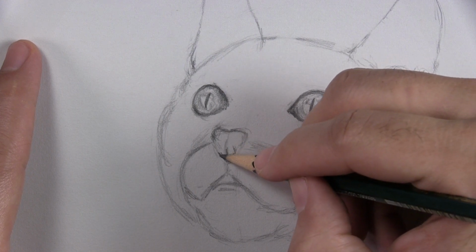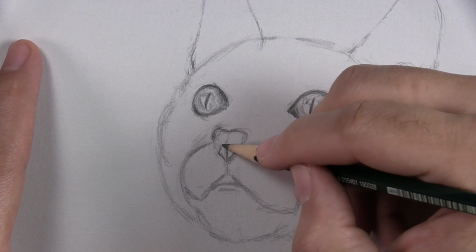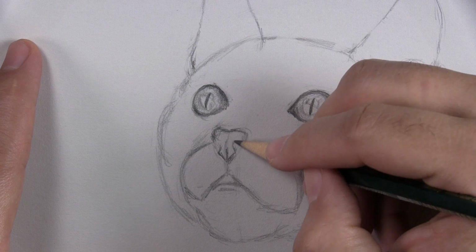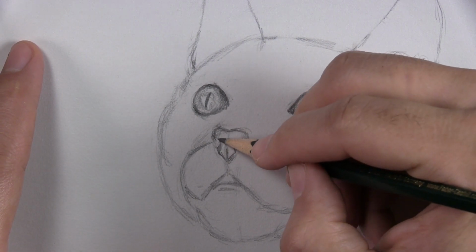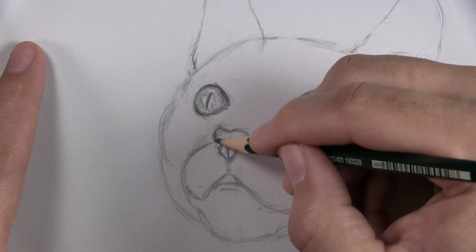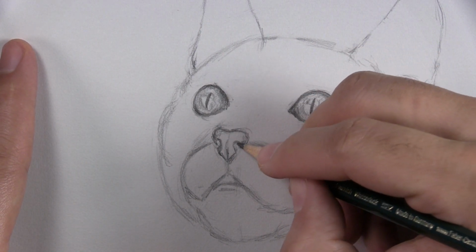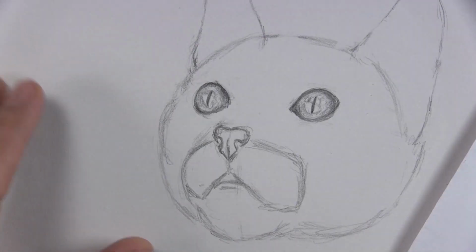From the lower portion of the nose, start drawing lines inward to shape the nostrils. Curve these lines toward the outer edges and back up toward the top. Then draw curved lines toward the inner part of the nostrils.